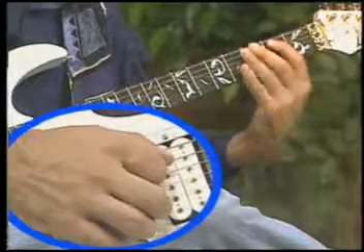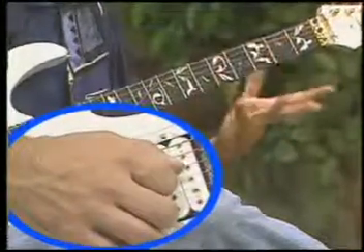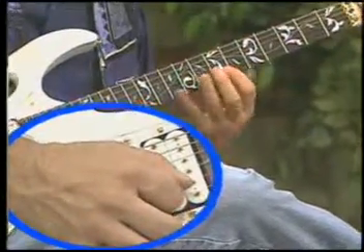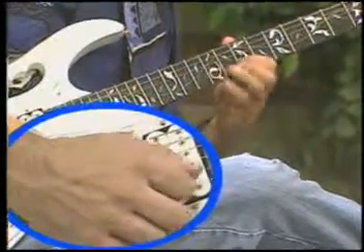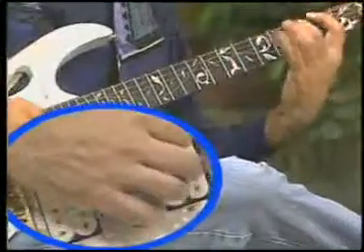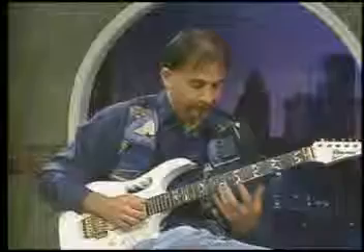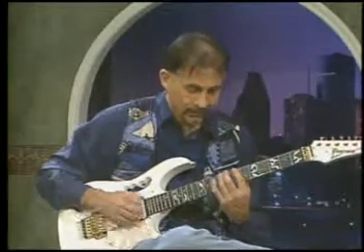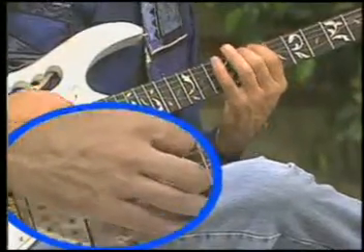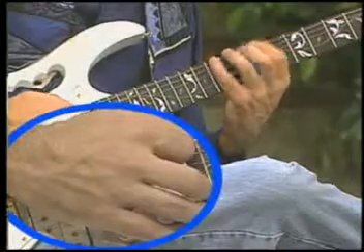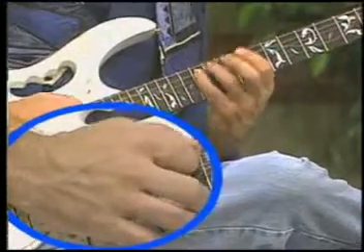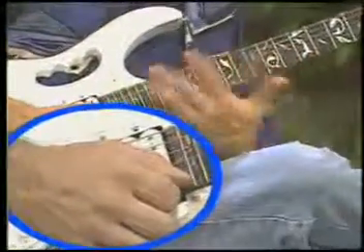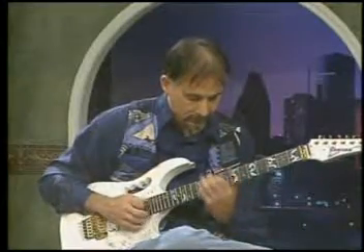Now I go to the 5th string, same thing. Transfer it to the octave. And another octave transfer. And you have that right there. Move it to the 3rd of the scale, which would be B, and you have this right here. Half step, whole step. And all I'm doing there is I'm just moving it through the octaves.